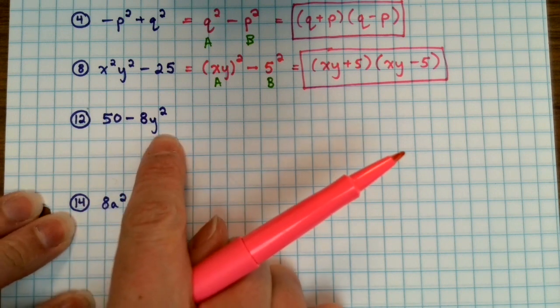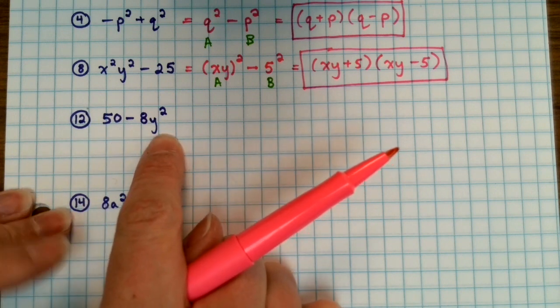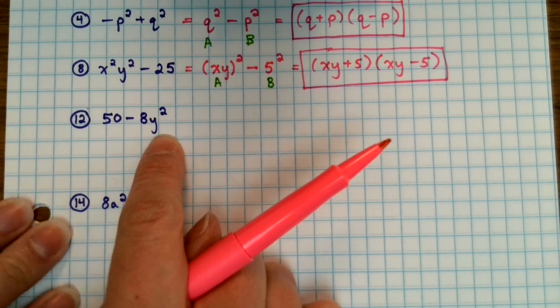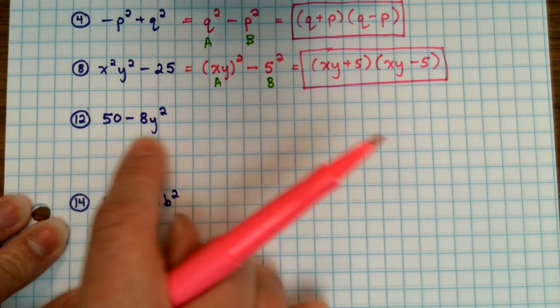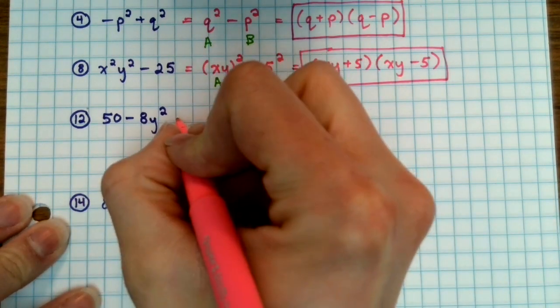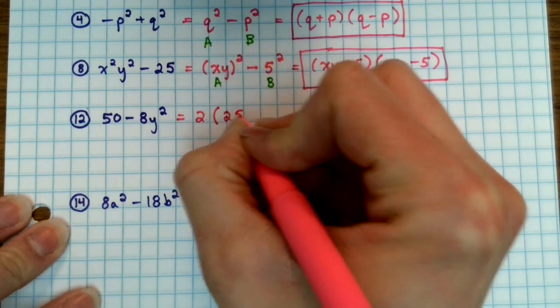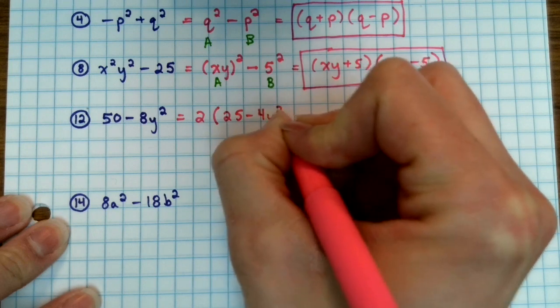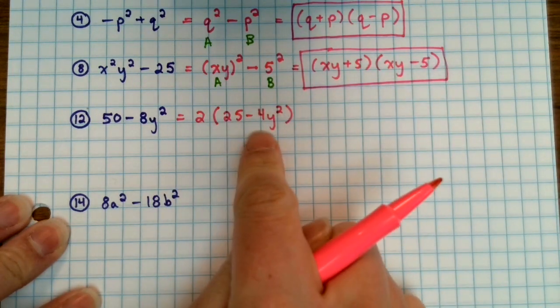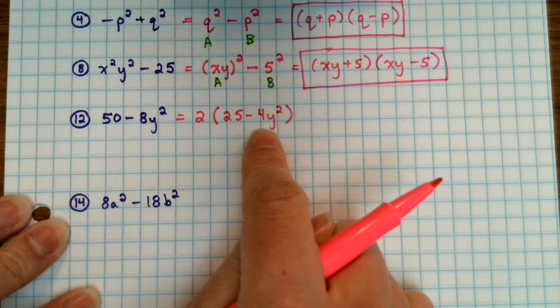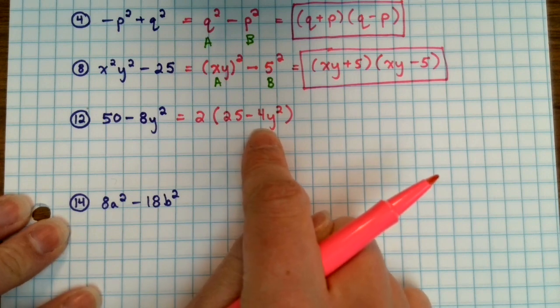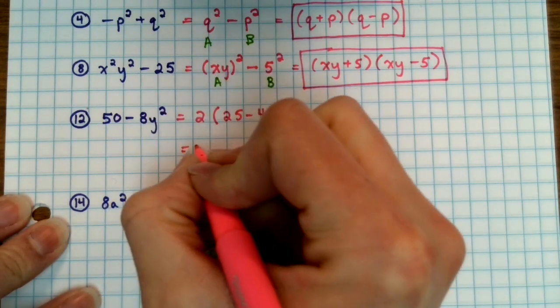And perhaps that would leave me with something that, again, are perfect squares so that we can rewrite it as a difference of squares. Both 50 and 8 can be divided by 2. So we're going to factor out a 2, and what I'm left with is going to be 25 minus 4y squared. So now we have something that is going to be more helpful when we go to do this difference of squares. The 2 is just going to hang out front.